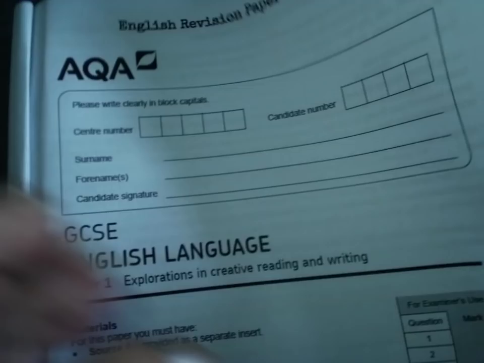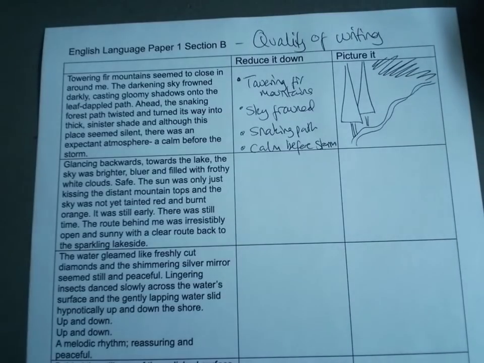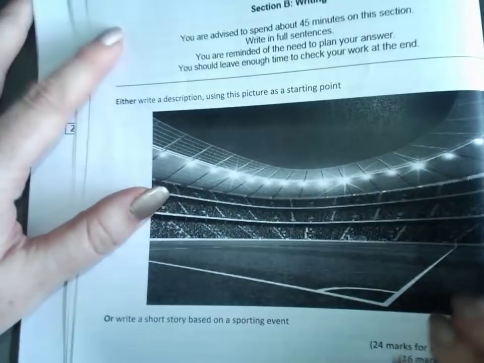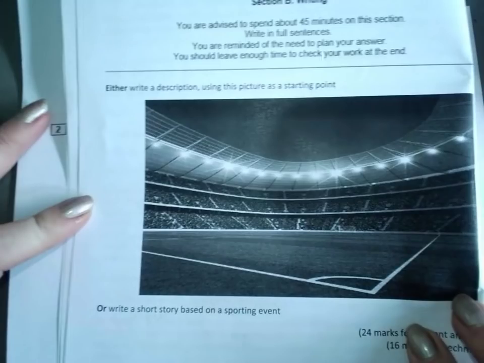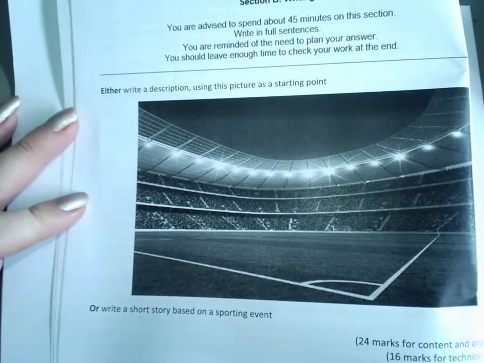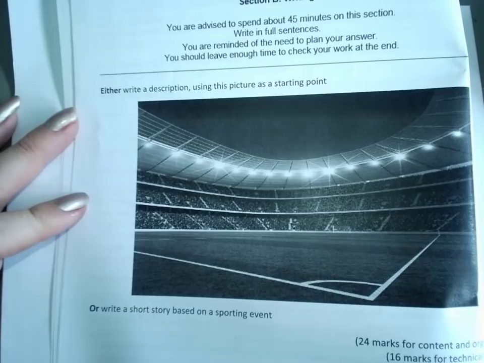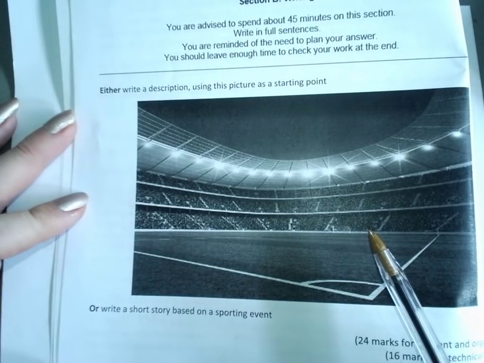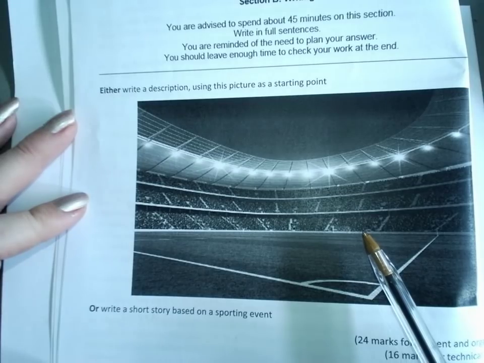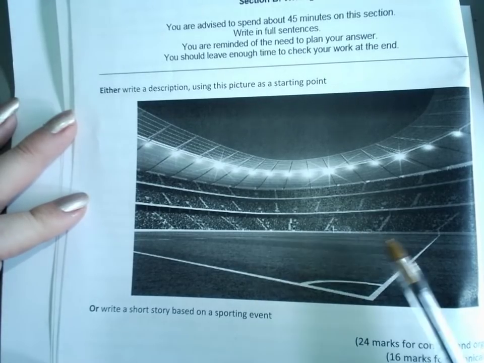Just look perhaps at a couple of other pictures I got. So this one about the football stadium. Write a description using this picture as a starting point. So it's a sports stadium of some description. Photocopying's a bit dodgy here, but you'd get yours in colour. But again, you could have, I'm sitting here in the crowd, bored, waiting to see, whatever.